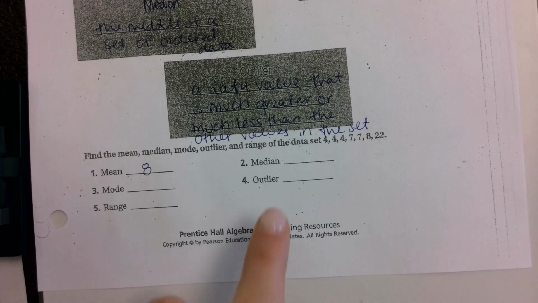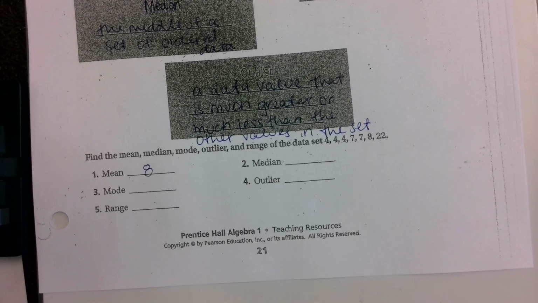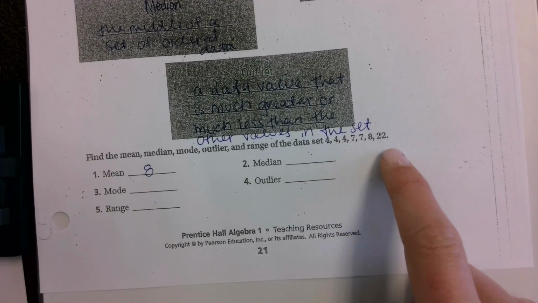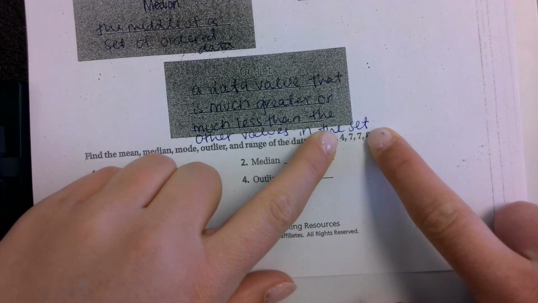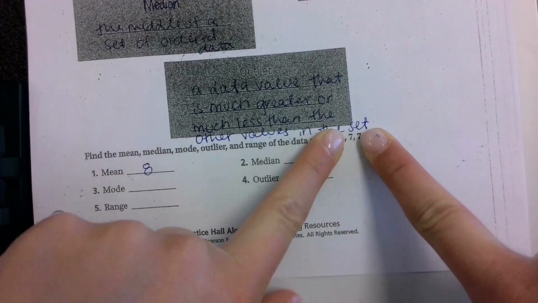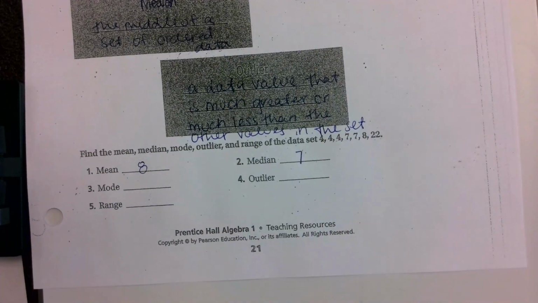Alright, the median. How do you find that? So in order from least to greatest, are we already in that order? And then you just mark out till you get to the middle, right? So this 4 and 22 would go together, 4 and 8 would go together, 4 and 7 goes together. What's in the middle? 7. What happens if you have 2 numbers left in the middle? You add them, and then what? Divide by 2. Yeah, you're exactly right. So you're just splitting those 2 in the middle.